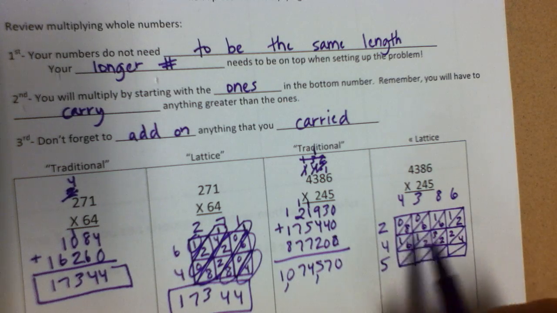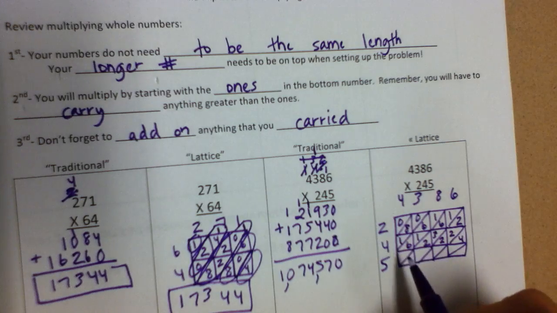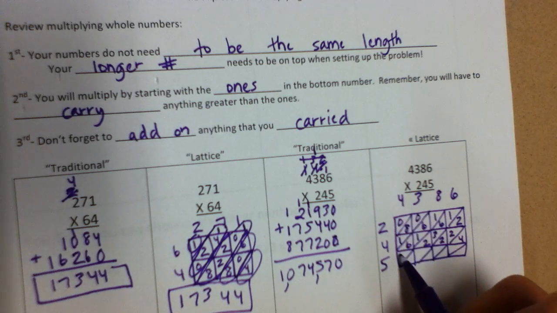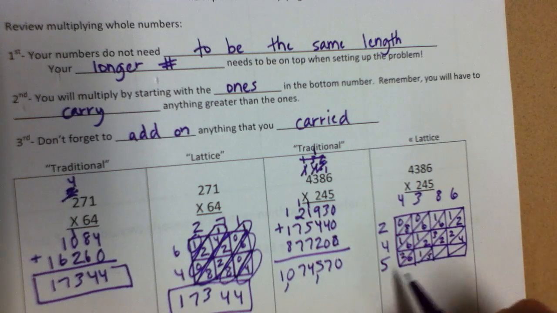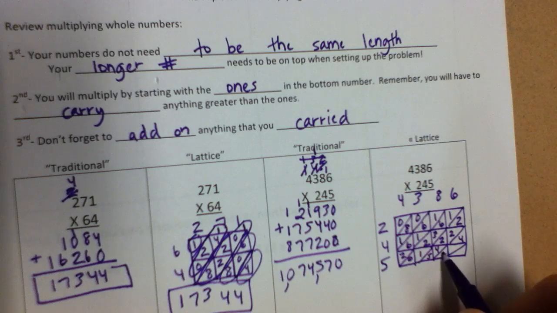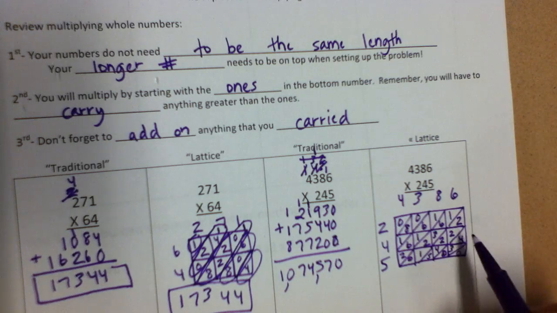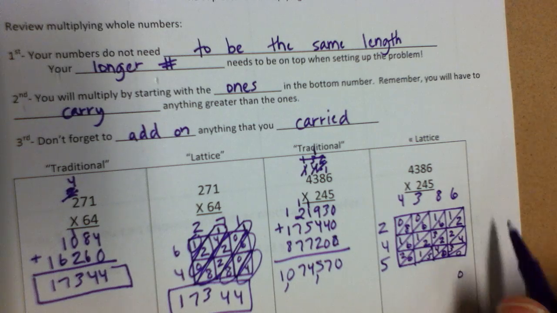5 times 4, notice I probably should have made my boxes a bit larger. 5 times 4 is 20. 5 times 3 is 15. 5 times 8 is 40. 5 times 6 is 30. And my columns, so I have a 0.